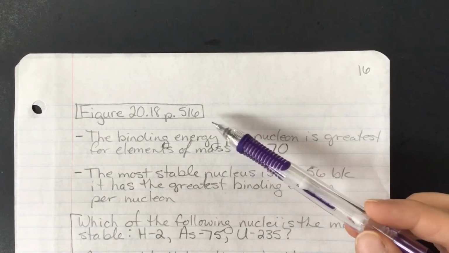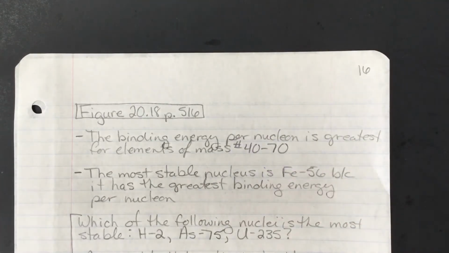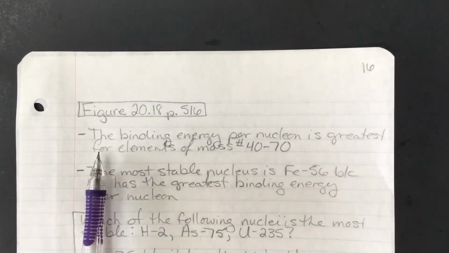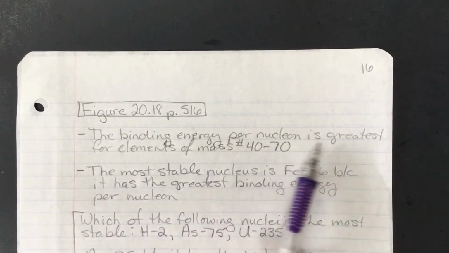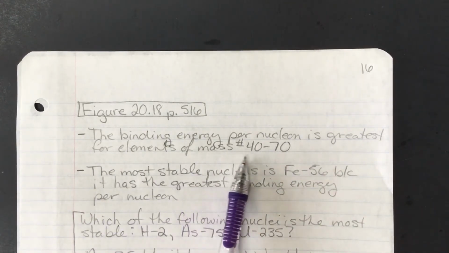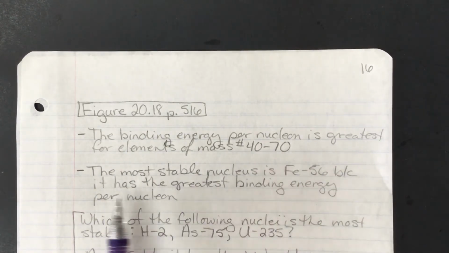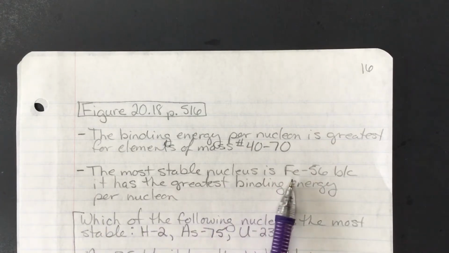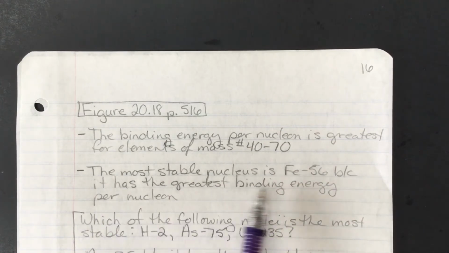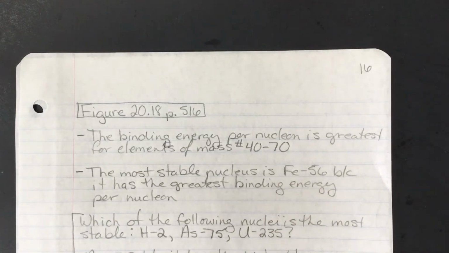On this graph we will see that the binding energy per nucleon is greatest for elements of mass number 40 to 70. And the most stable nucleus is iron-56 because it has the greatest binding energy per nucleon. So what am I talking about? Let's take a look at the graph.